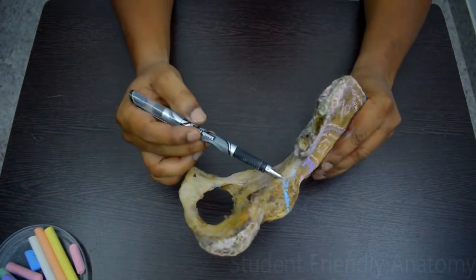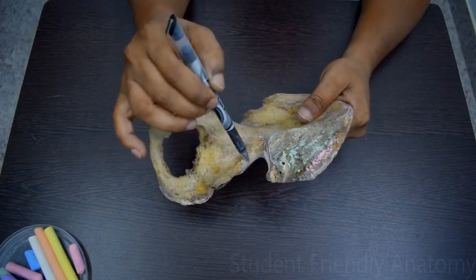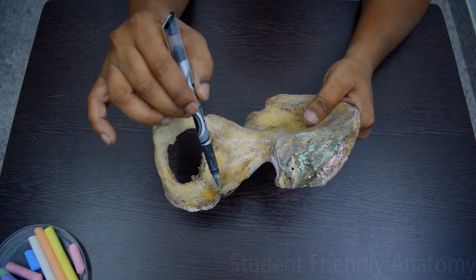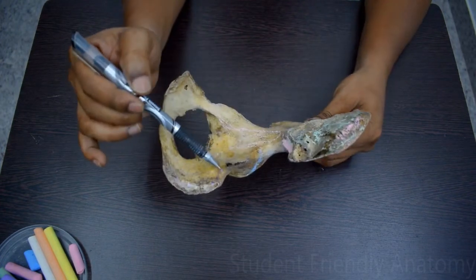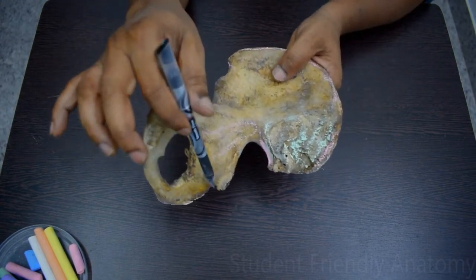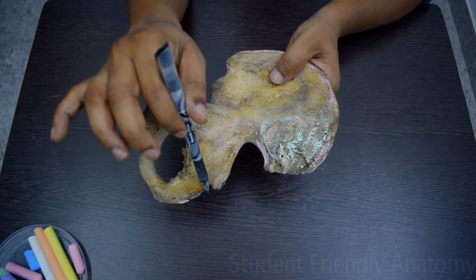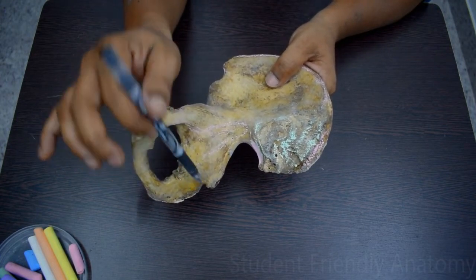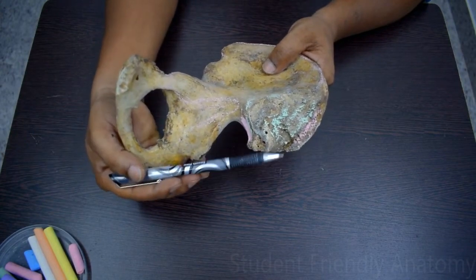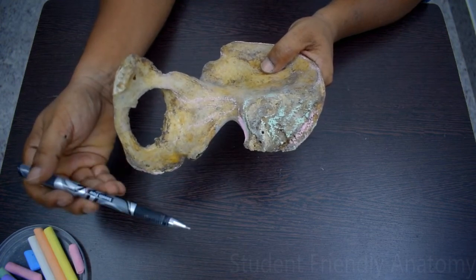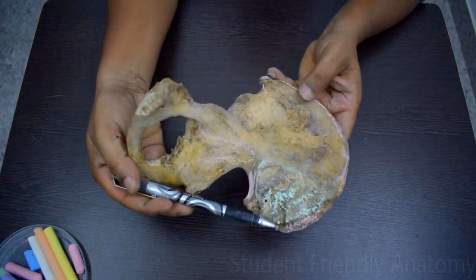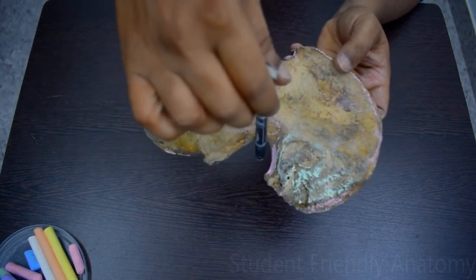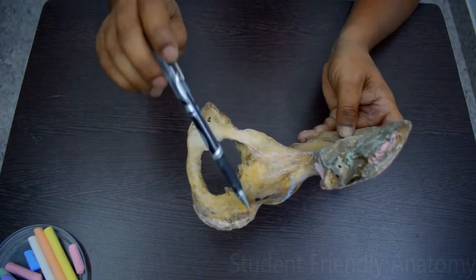Then posterior border. Posterior border forms the boundary of greater sciatic notch, and below the greater sciatic notch you can see one bony projection. This bony projection we call ischial spine. Below the ischial spine we can find one more notch here. This notch we call lesser sciatic notch. That means above the ischial spine is the greater sciatic notch, below the ischial spine the lesser sciatic notch. These notches become foramina by attachment of sacrotuberous ligament and sacrospinous ligament. So if the ligaments are attached here, these notches become foramina. In the upper part the greater sciatic foramen, in the lower part the lesser sciatic foramen. So this is the posterior border.